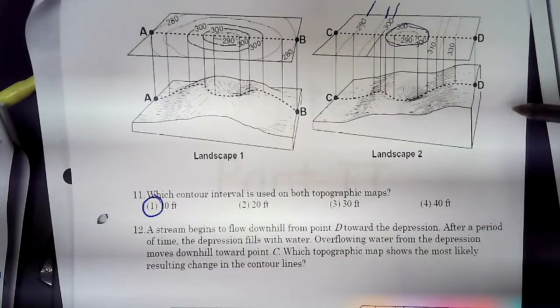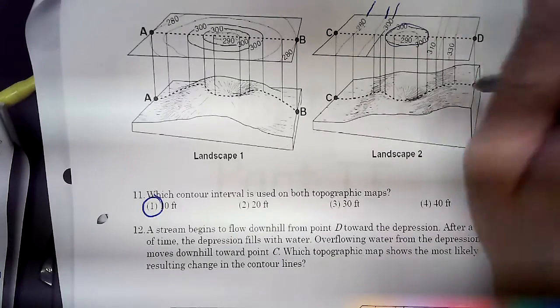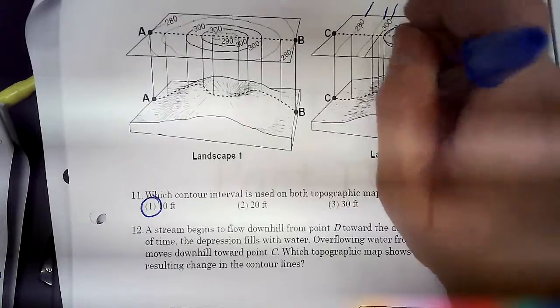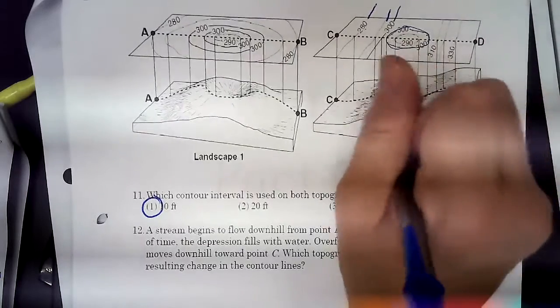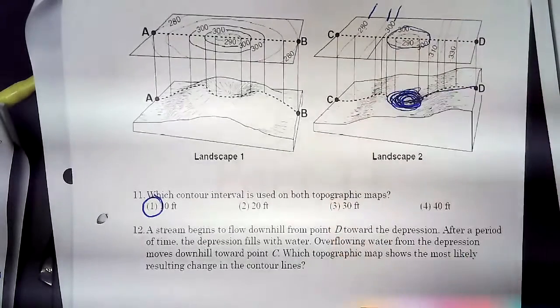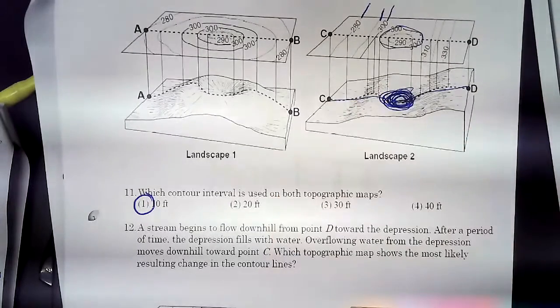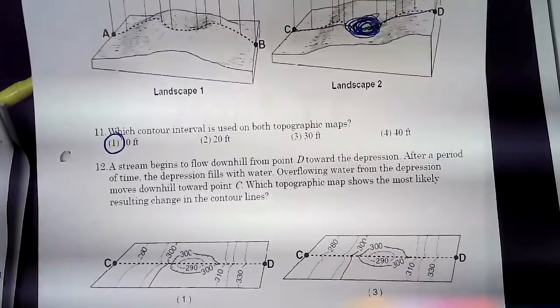It says a stream begins to flow downhill from D towards the depression. After a period of time, the depression fills with water. So this gets all filled up. And then it moves back downhill towards C. It says, which one of these maps shows this downhill movement?